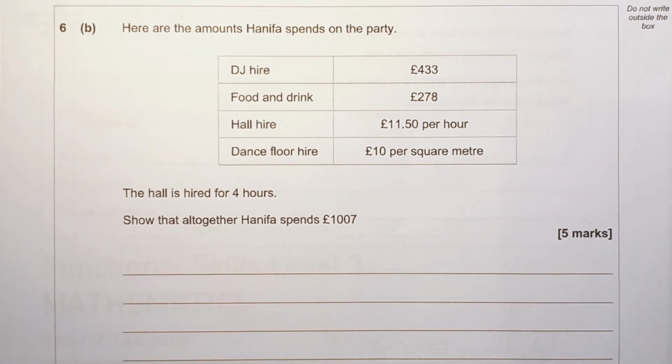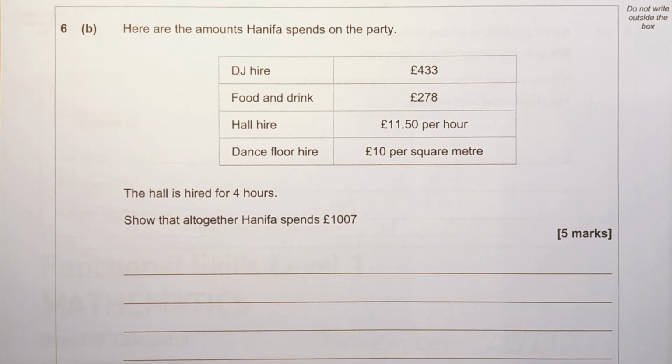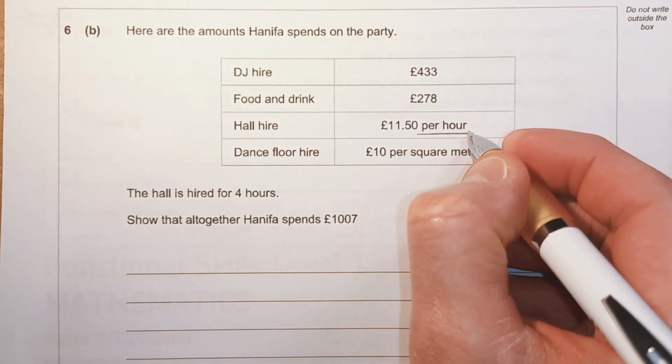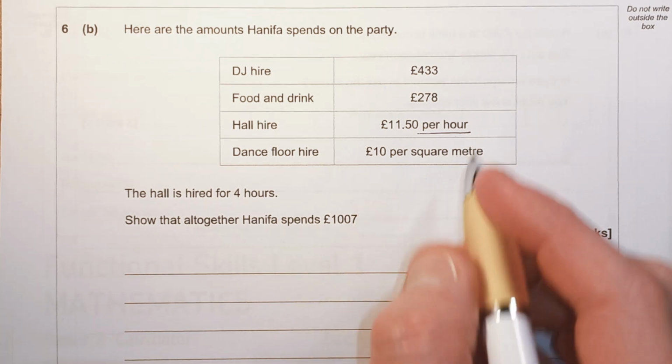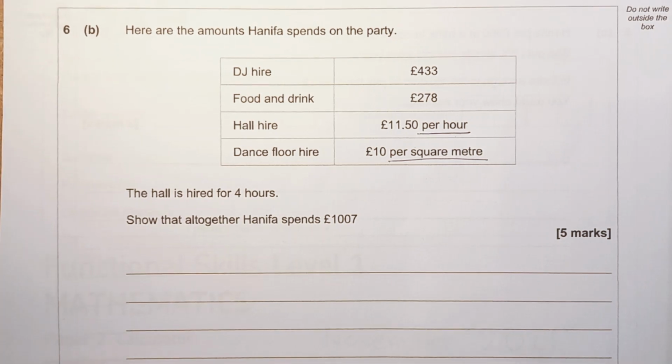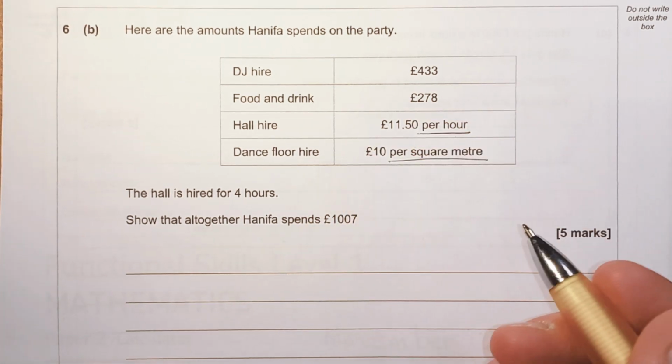So, question 6b. Here are the amounts Hanifa spends on the party. We've got DJ hire is £433, food and drink £278, hall hire is £11.50 per hour. That's important. Dance floor hire is £10 per square metre. And it says the hall is hired for 4 hours. Show that altogether Hanifa spends £1,007. Okay, so we need to add up all of the costs.